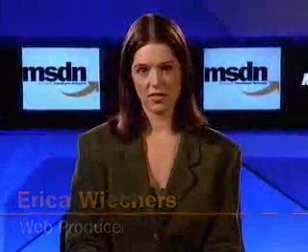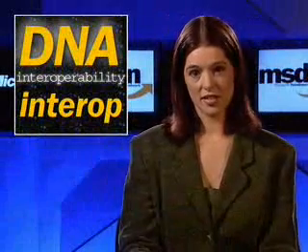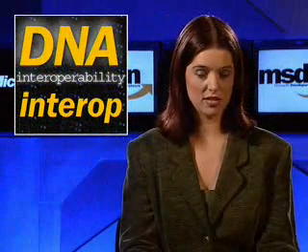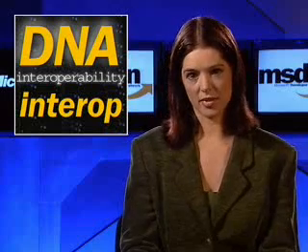Microsoft recently announced the availability on their website of the Windows DNA Interoperability Center. This set of resources is designed to provide developer-focused resources for simplifying the development of composite applications in heterogeneous environments. The goal of the Windows DNA Interoperability Center is to give enterprise developers access to sample applications, including an end-to-end e-commerce application that seamlessly integrates the Windows DNA framework with a wide variety of non-Windows environments.